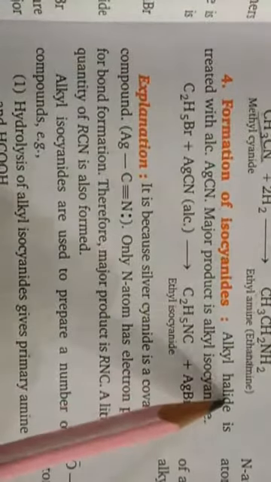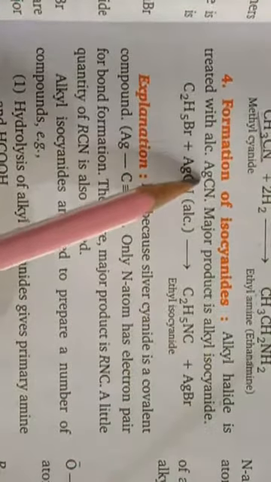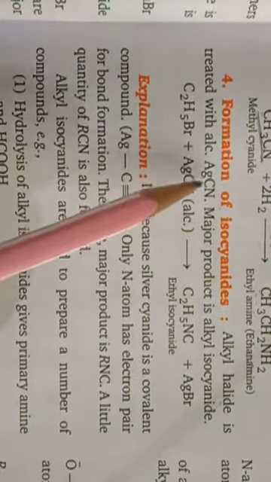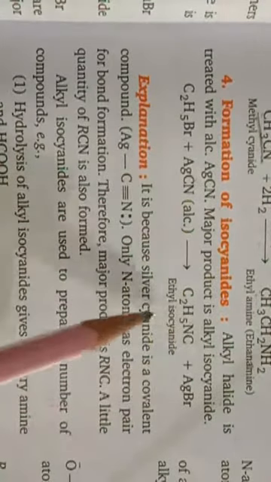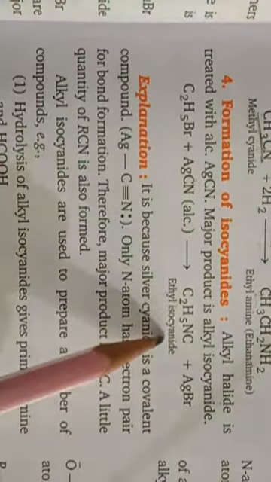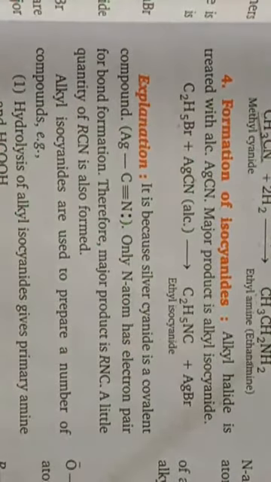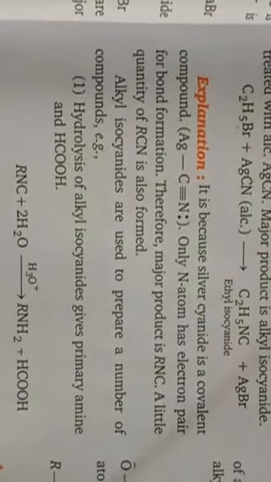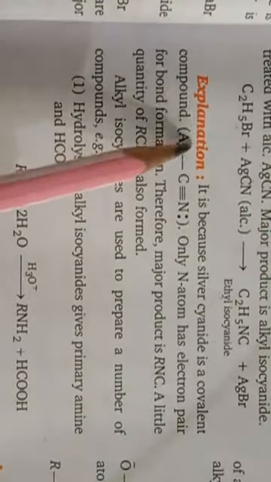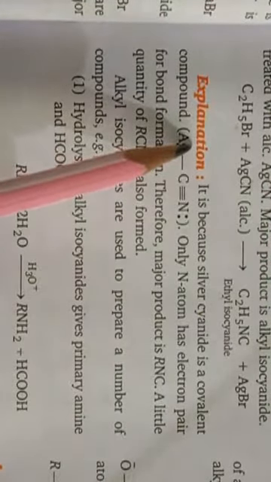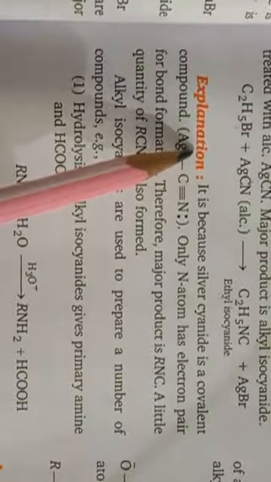The next is formation of isocyanides. So when alkyl halide is reacted with alcoholic silver cyanide, then the major product will be alkyl isocyanide. For example, ethyl bromide with alcoholic AgCN is forming ethyl isocyanide. Okay, the explanation is given here, and this explanation can be asked to you under reasoning.